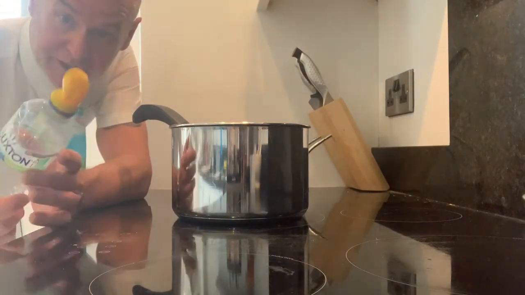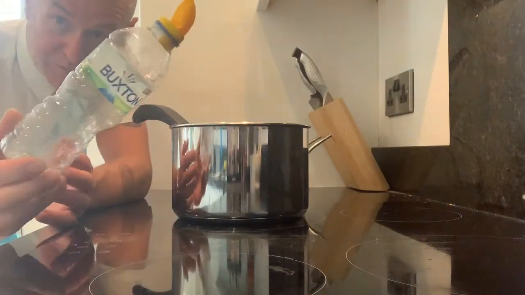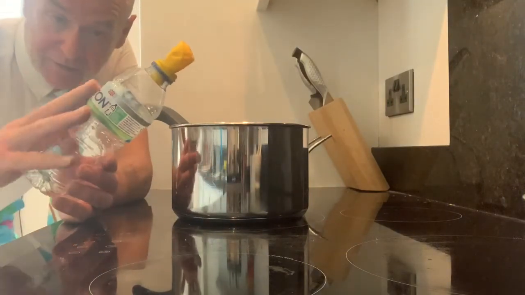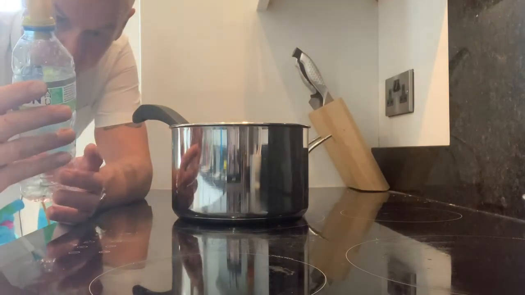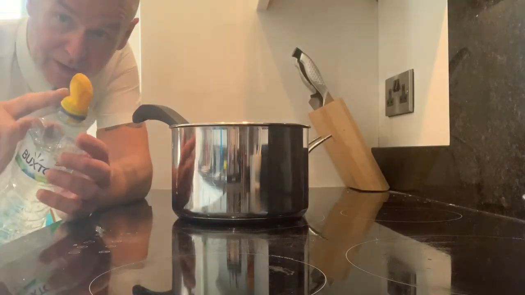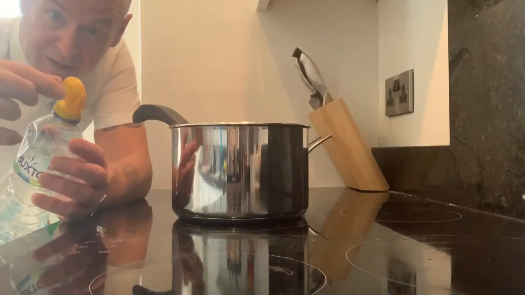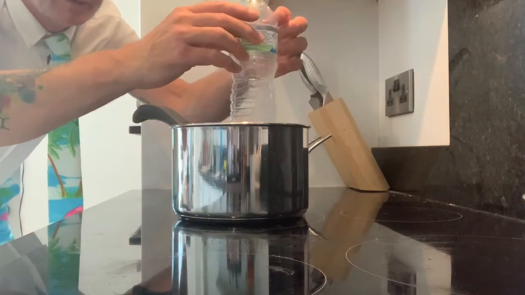Put a balloon on it, and again, there's no water in this bottle, all the air in this bottle, if it expands, has to go find room at the top here in the balloon. So let's see what happens when I put this in hot water.